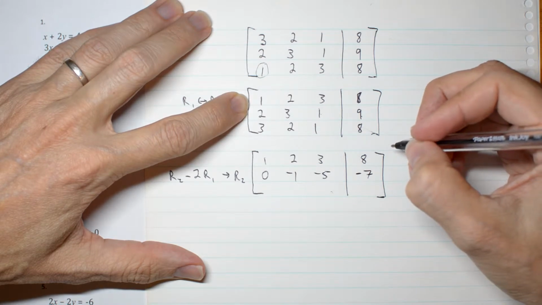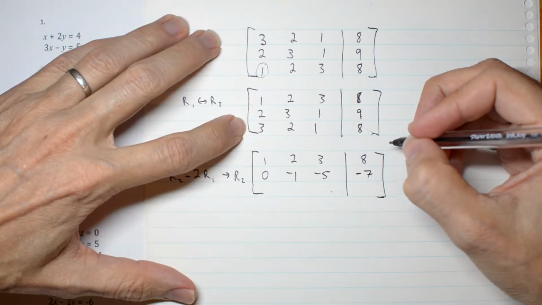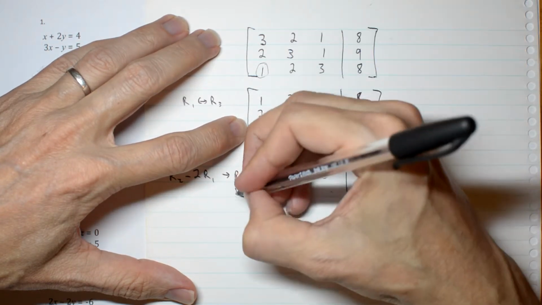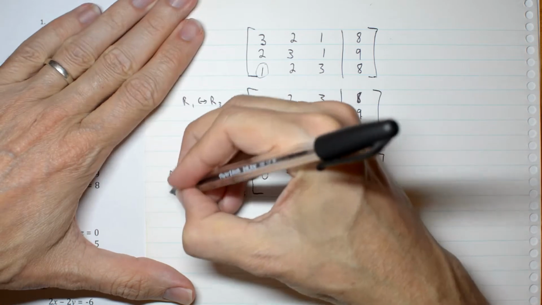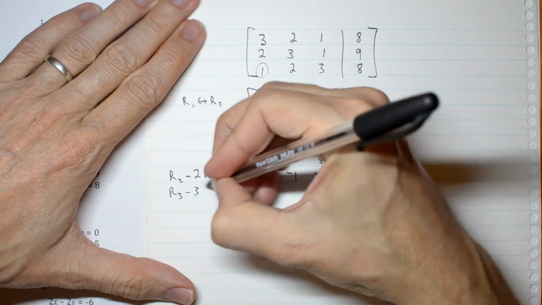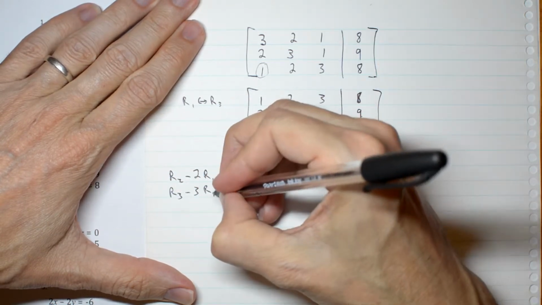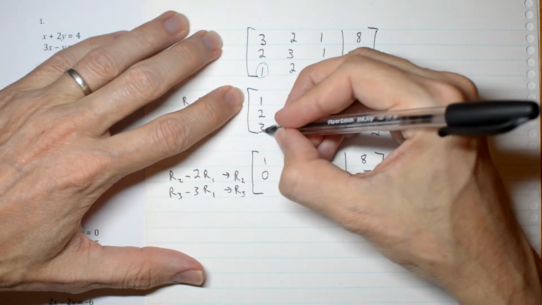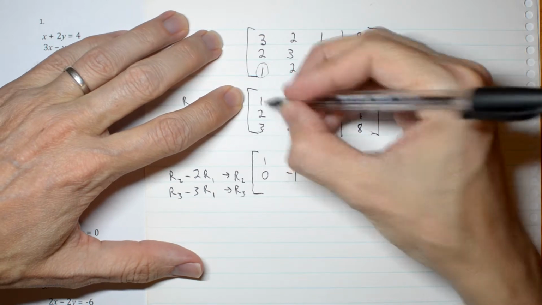Okay, let's eliminate from row 3. To get rid of this one, I have to subtract 3 lots of the first row. Row 3 is going to become row 3 minus 3 lots of row 1. So 3 minus 3 is 0.